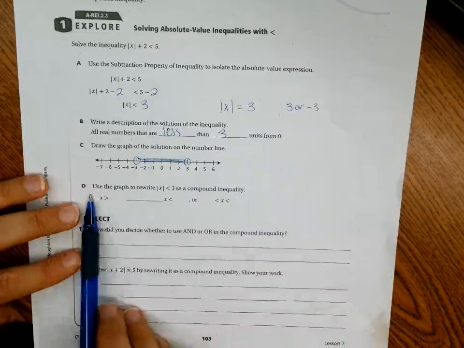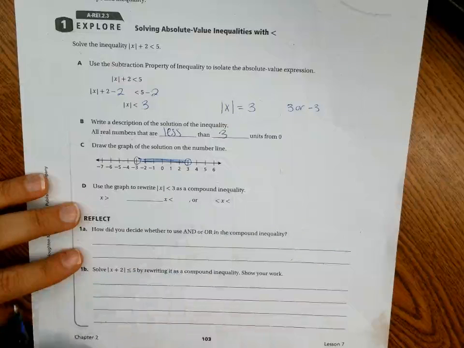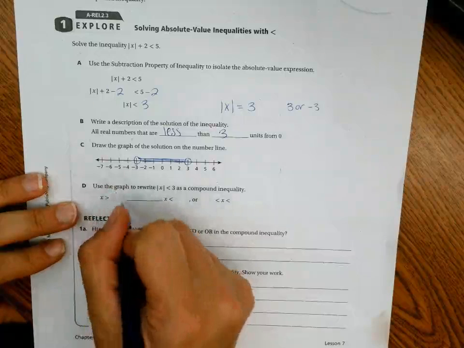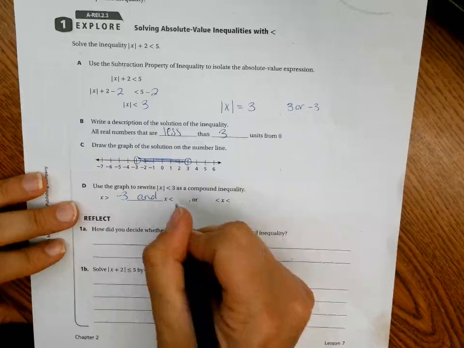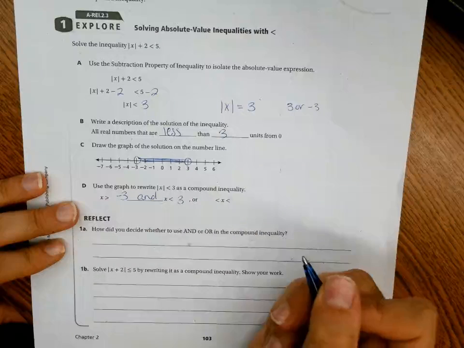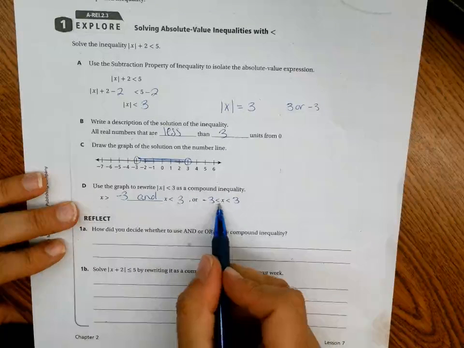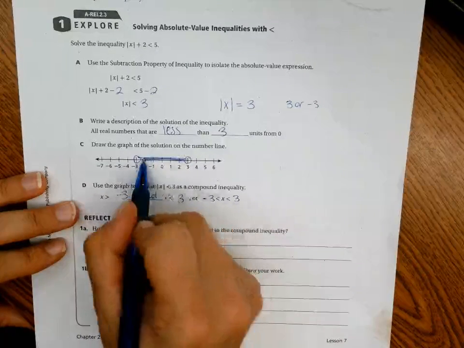Use the graph to write the absolute value of x is less than 3 as a compound inequality. So, x is greater than negative 3 and x is less than 3. So you could write this as negative 3 is less than x, which is less than 3. It's an and. It's shaded in between. Ands are shaded in between.